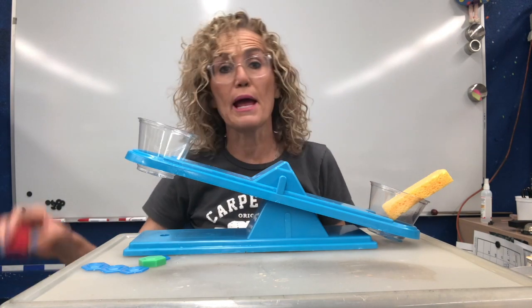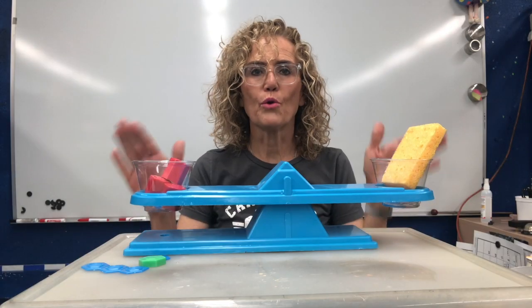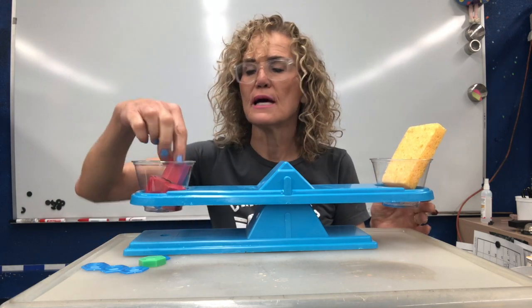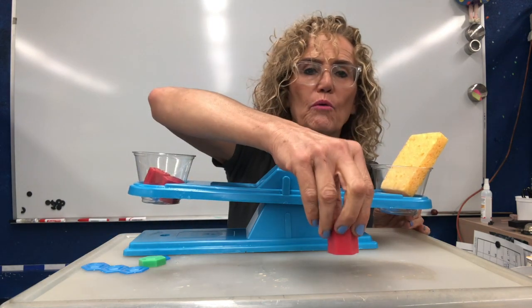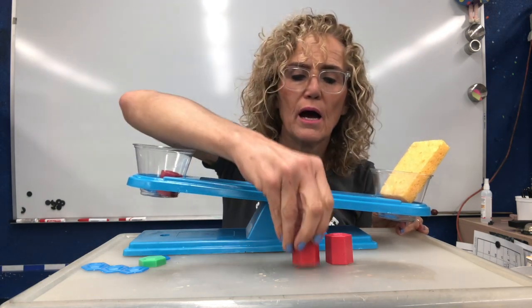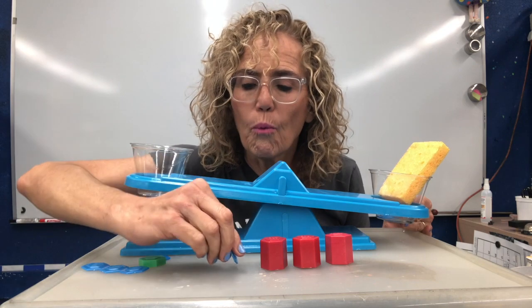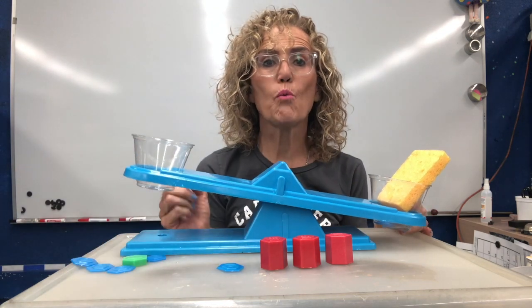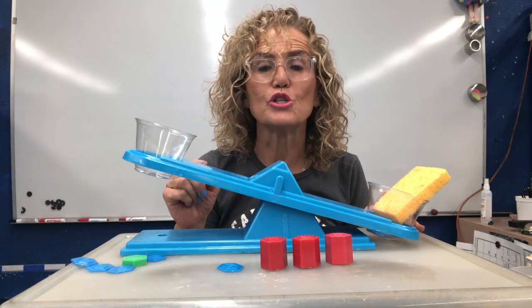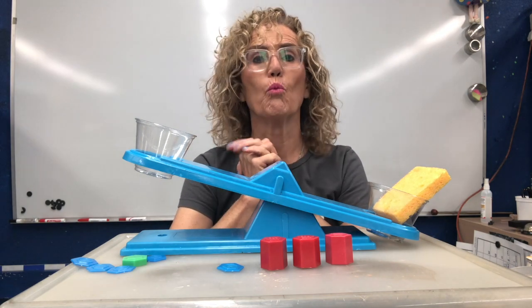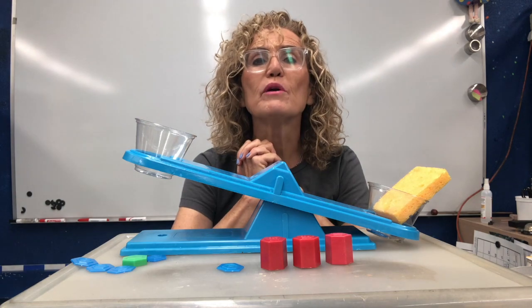Now I'm going to put the gram pieces on the other side. Okay, I think that is balanced. Now I'm going to see the mass of the water. 20, 40, 60, 61. So that's the mass of the water and the sponge. But I just want to know, what was the mass of the water? How can we find that out?